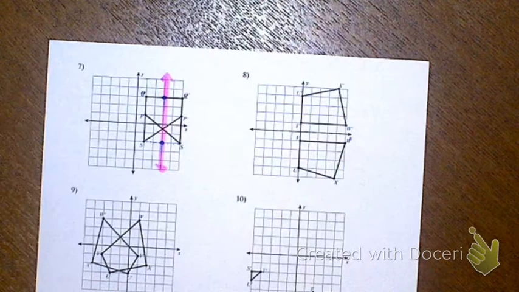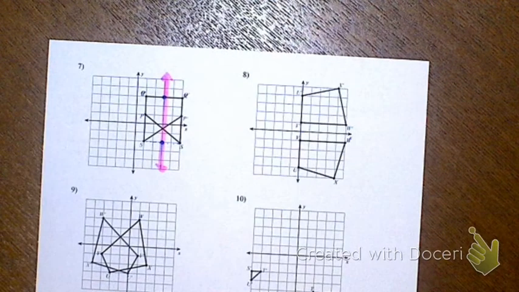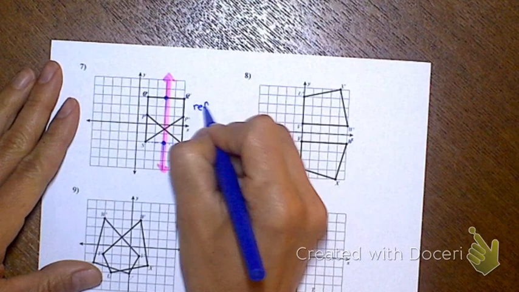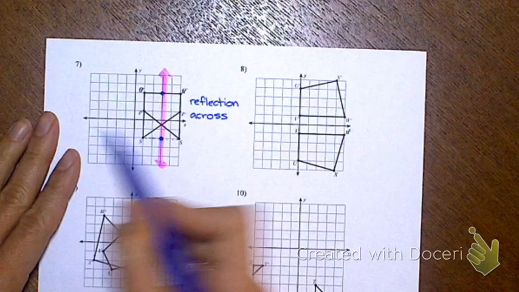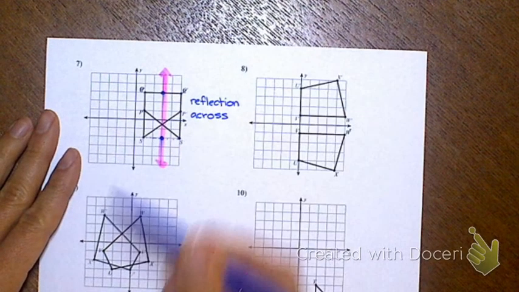Okay, so this one, it's a reflection across, what do I call this line? Is it the x-axis? Is it the y-axis? No. Okay, so what axis is this line cutting through?